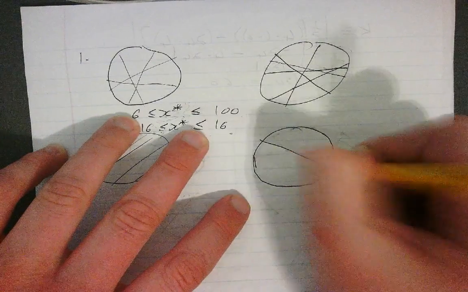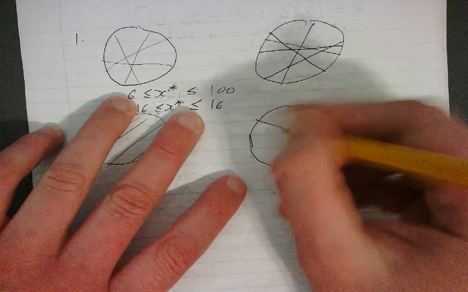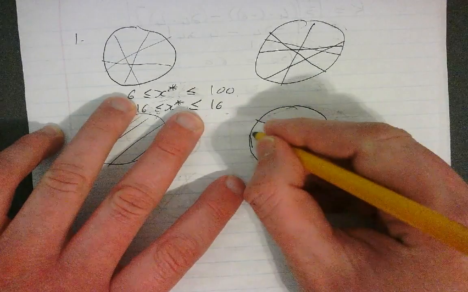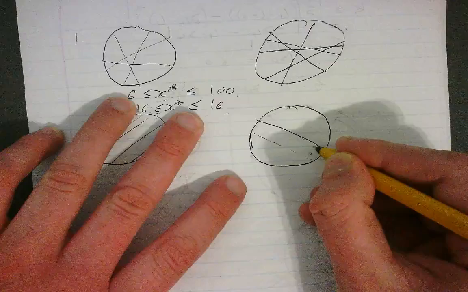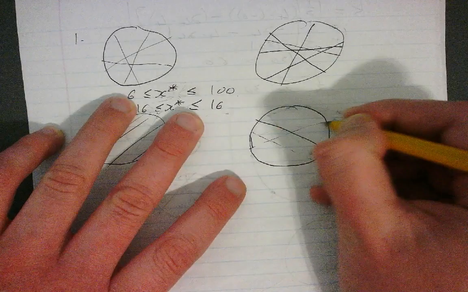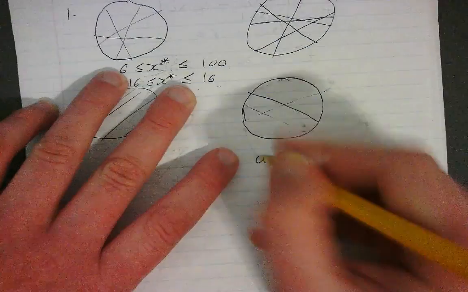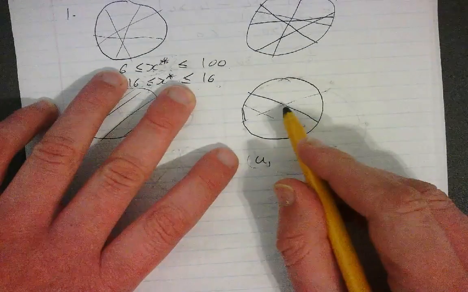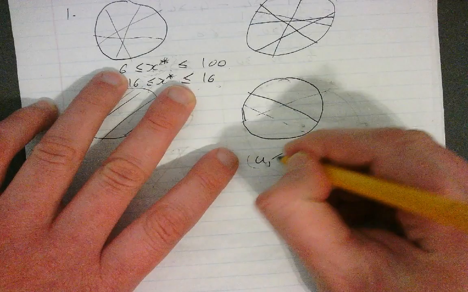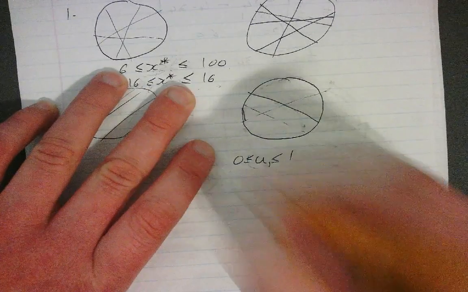So we've got line 1, okay. Line 2 can either not cut the previous line, or it can cut the previous line. Let's say that is U1 times the crosses, where U1 is between 0 and 1.